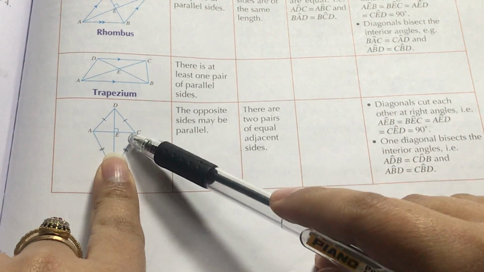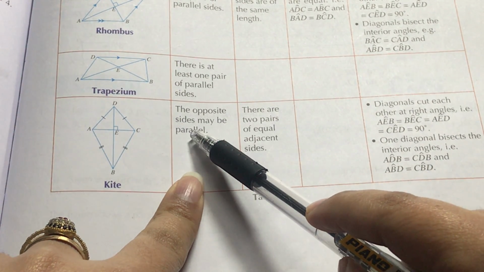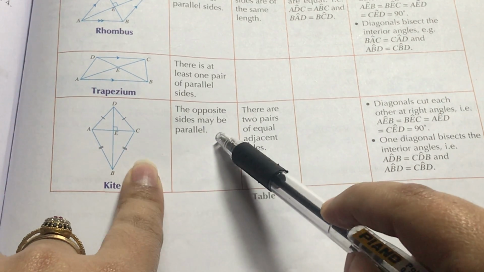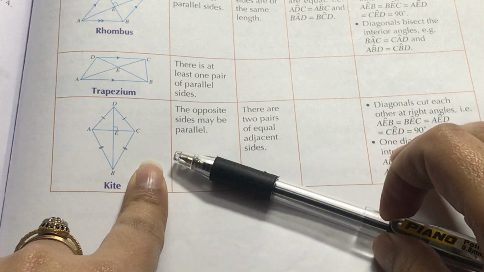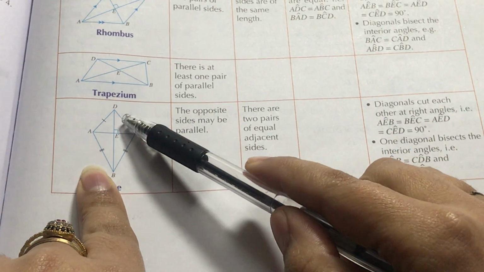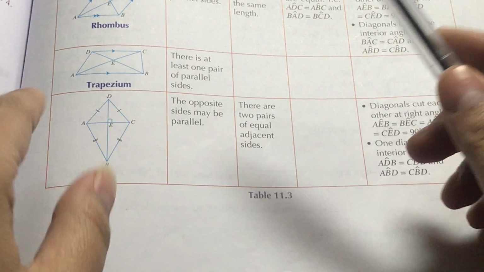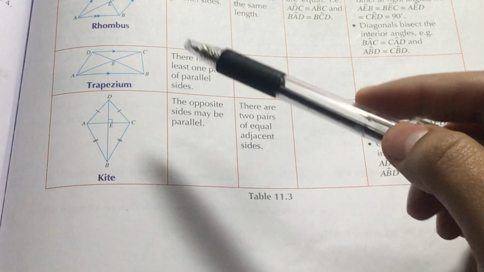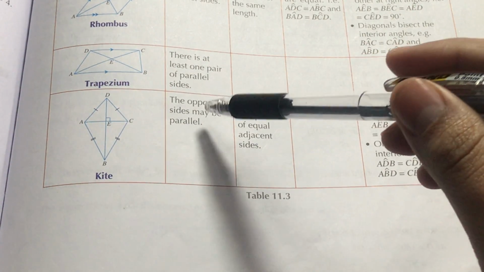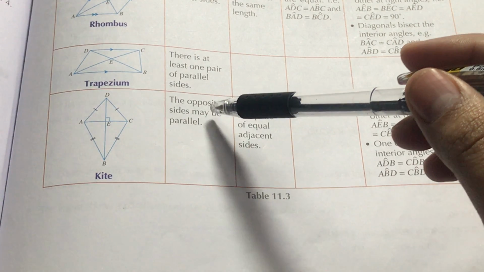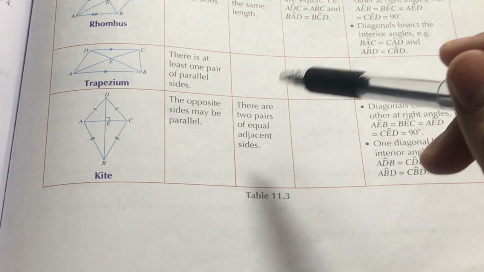Okay, now let's discuss the properties. The opposite sides may be parallel. It's not fixed. They may be parallel or they may not be, right? So the opposite sides, this and this, these two may be parallel or they may not be. So it is not fixed that we have any pair of parallel sides. In a kite you may have parallel sides. It's not a fixed rule that we will have parallel sides, right?